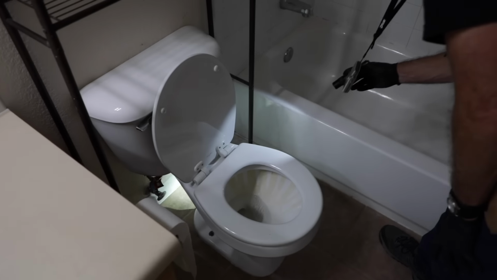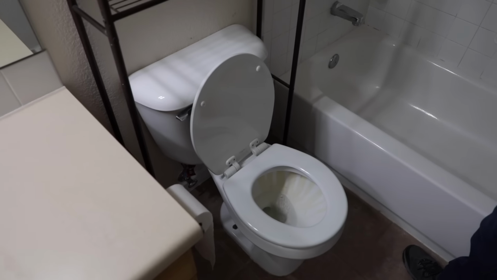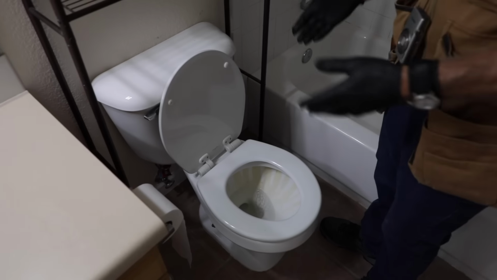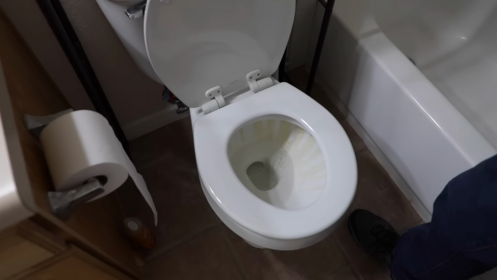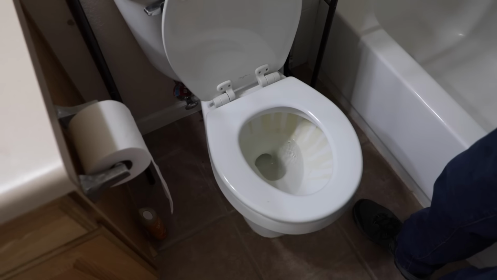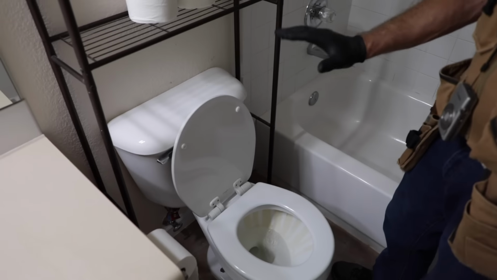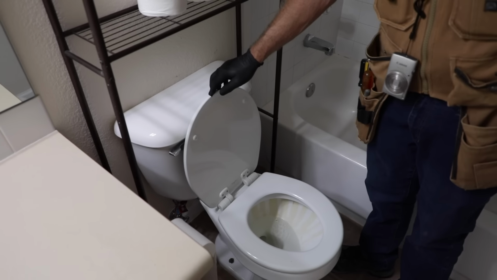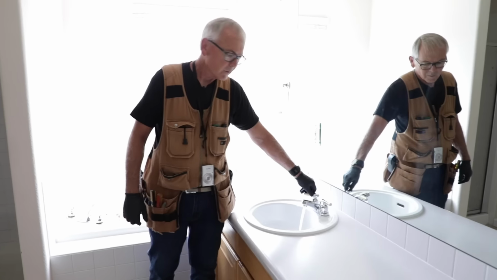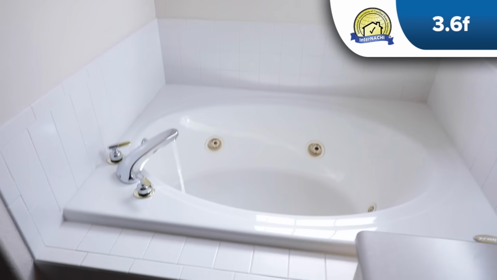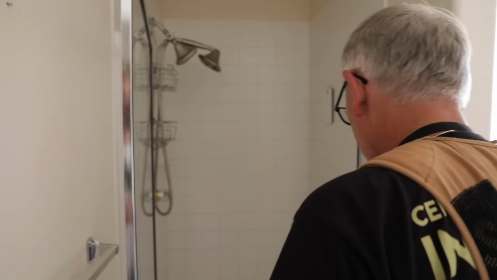I don't see any. We're just going to give it a couple seconds here to make sure it fills up properly and shuts off. Okay, it filled up. The float valve shut it off in the tank. So this toilet is operating properly. So now we're going to test for a functional drainage at the sinks, the tub, and the shower.